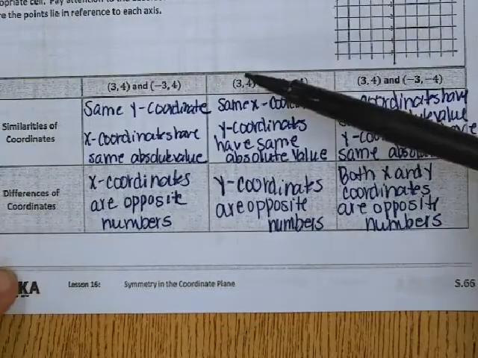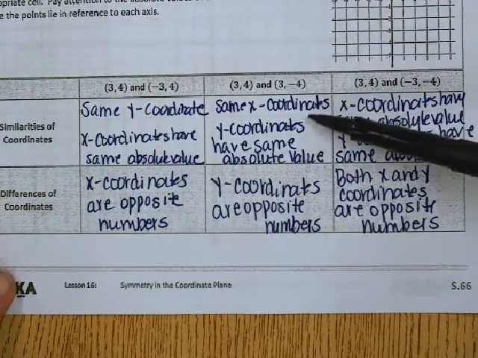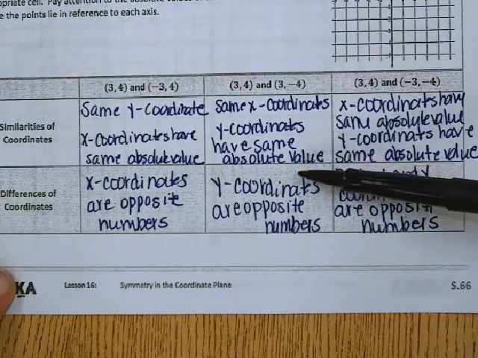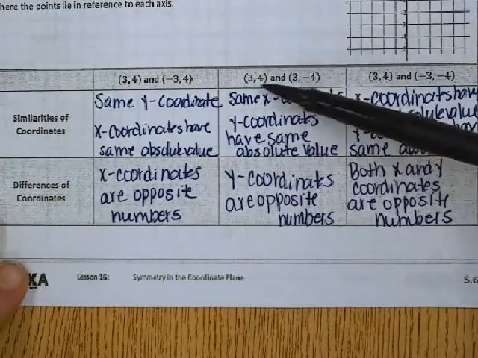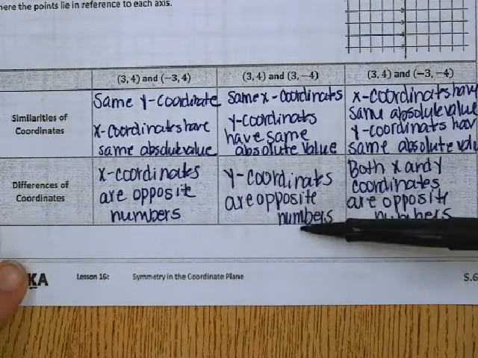For my similarities for 3, 4 and 3, negative 4, they have the same x coordinate. Y coordinates have the same absolute value. The differences of these two coordinates or ordered pairs are that the y coordinates are opposite numbers.